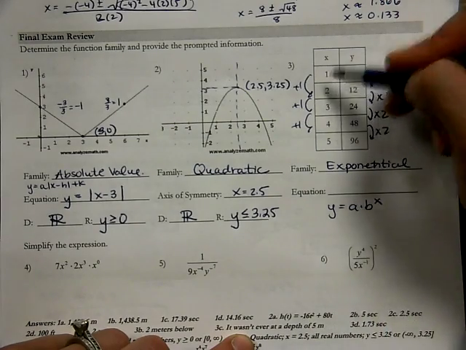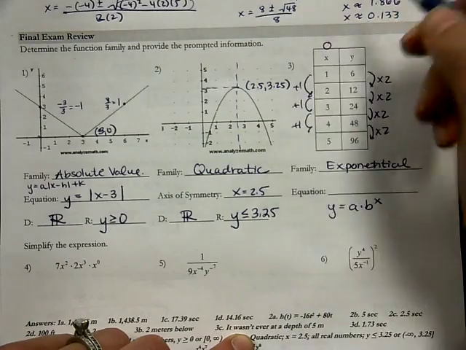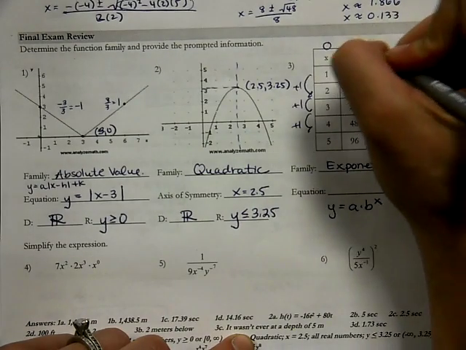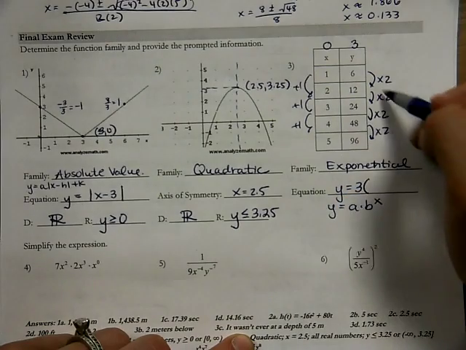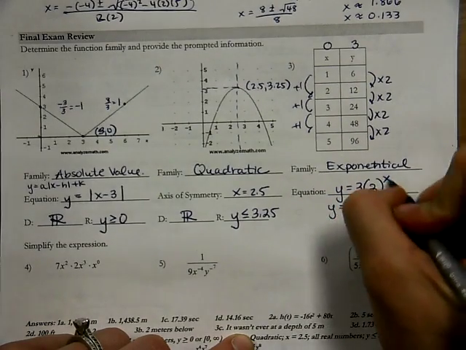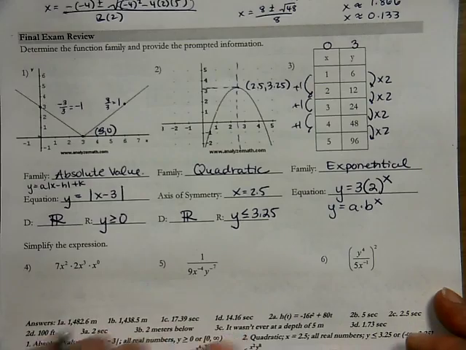The y-intercept is when x is 0, so I got to go work backwards. Subtract 1, divide by 2, so I'll have y equals 3 times the common ratio, which is what I multiply by each time, and there's my equation.